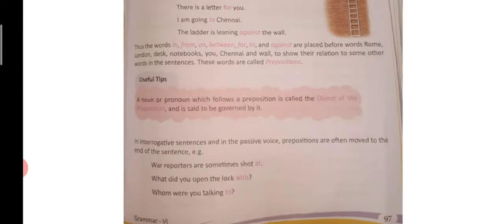Now here, in interrogative sentences and in passive voice, prepositions are often moved to the end of the sentence. In interrogative sentences and in the passive voice, what happens? Prepositions are often moved to the end of the sentence. Here, examples you can see. War reporters are sometimes shot at. What did you open the lock with? Whom were you talking to?